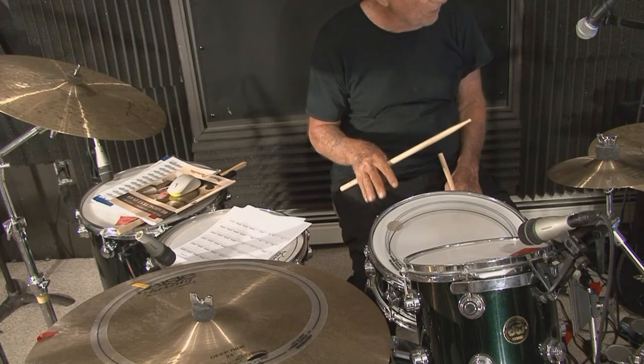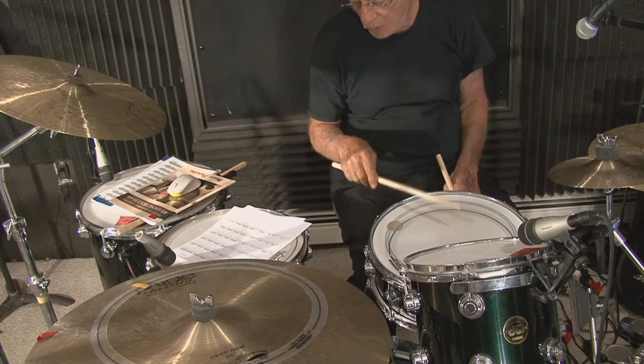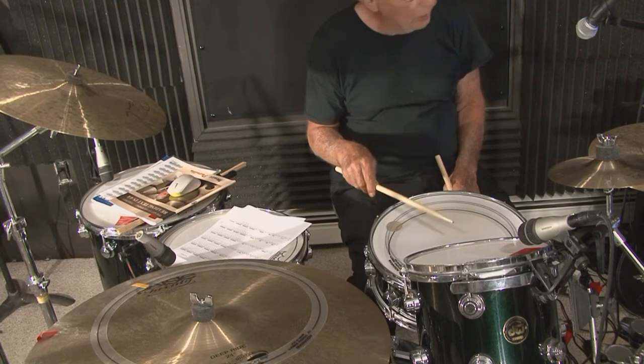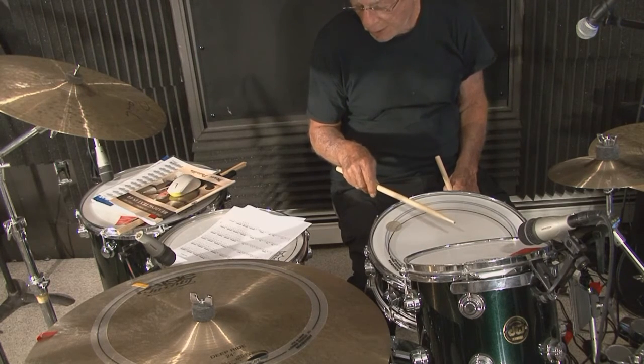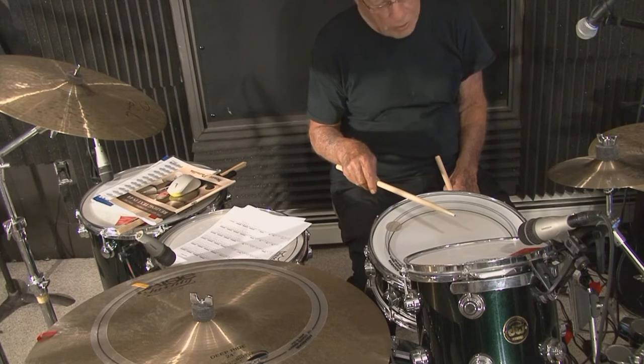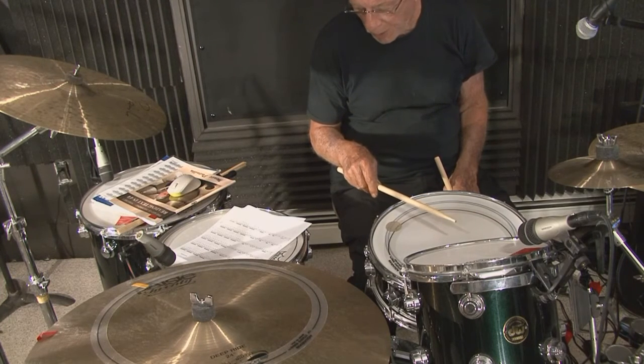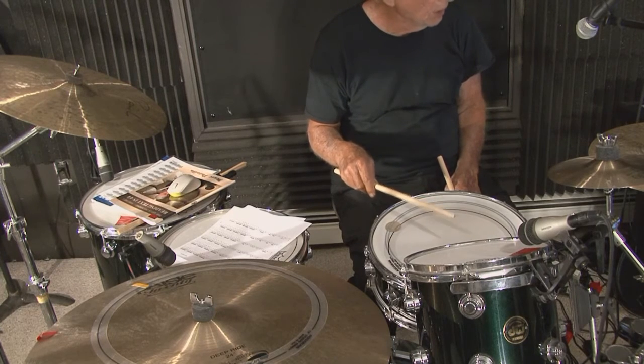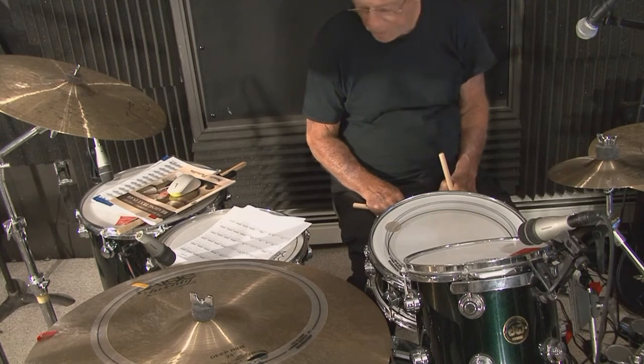Have any questions? Give me the stop sign, gentlemen. 1, E, and the. 2, E, and the. 3, E, and the. 4, E, and again. 1, E, and the. 2, E, and the. 3, E, and the. 4, E, and the.